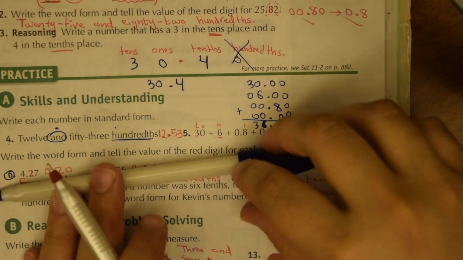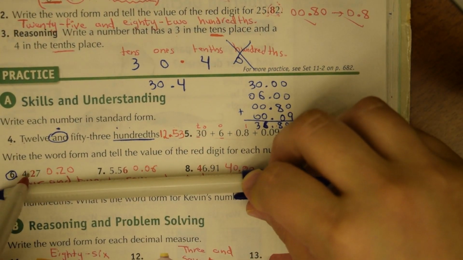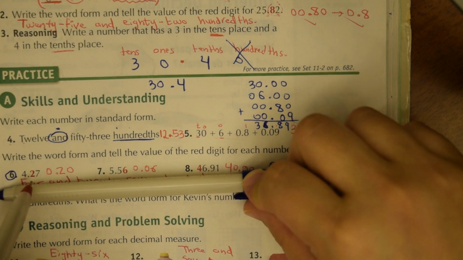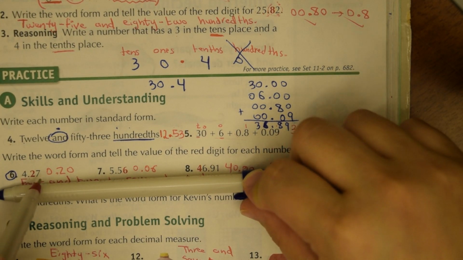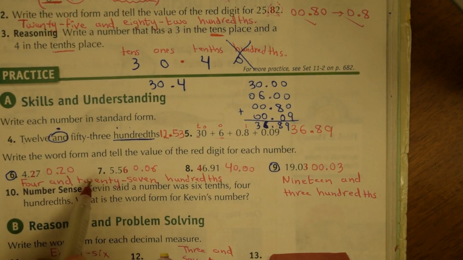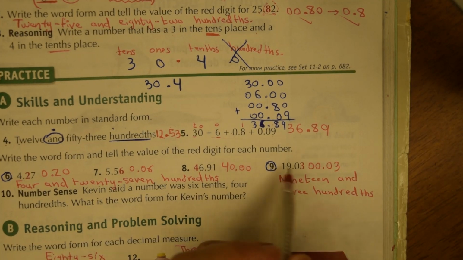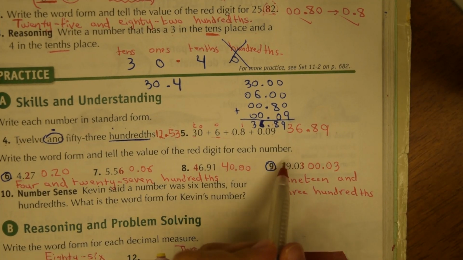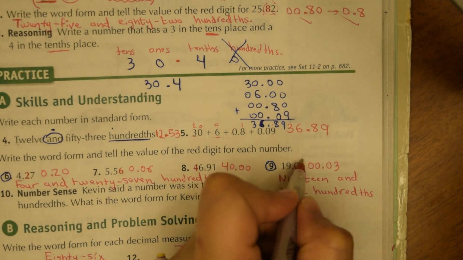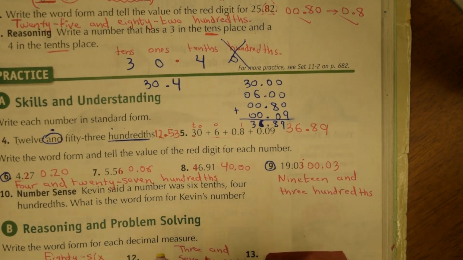Now we will write the word form only for 6 and 9. So how will I read this number? Here is the decimal point. I will read this number, it's 4. Then I will say the point and 27 hundredths. Okay, this is 4 and 27 hundredths. Now for number 9, here I will read the whole part. This is 19. Decimal point, I will say and, so 19 and 3. Here I have tenths, hundredths, so I will say 19 and 3 hundredths. Okay.